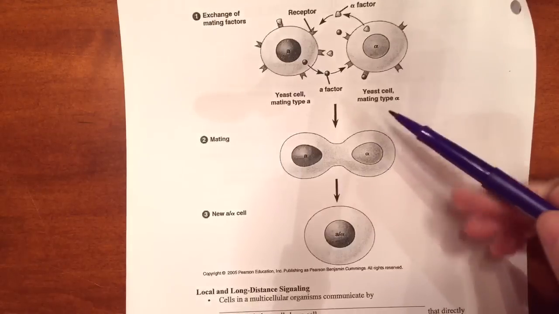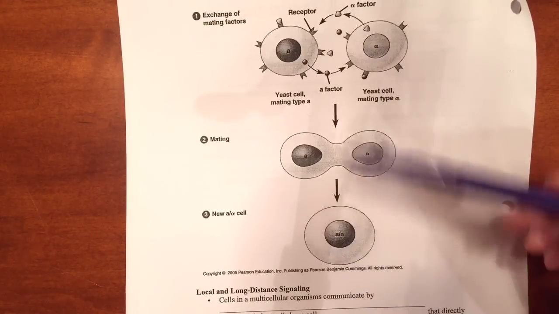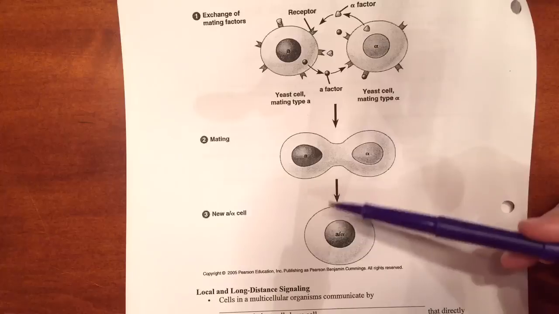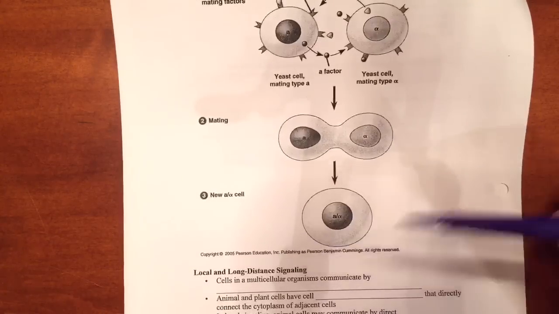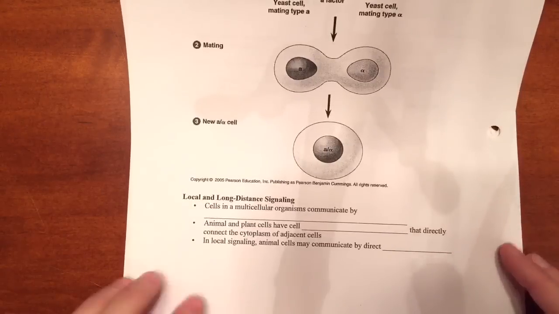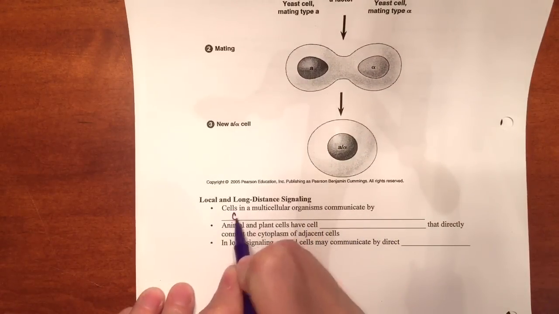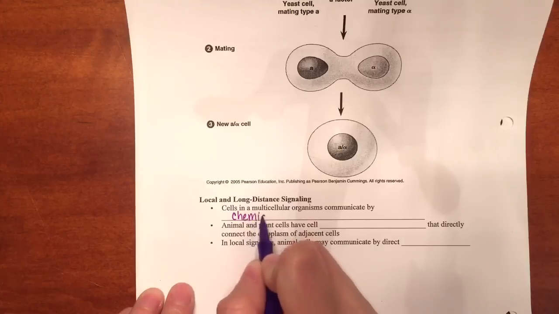Okay, so we left off in our notes about how yeast communicate through cell signaling. So we're on this section called local and long distance signaling. So cells in a multicellular organism communicate by, we're going to write, chemical messengers.